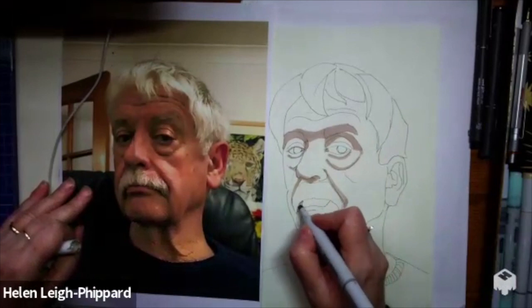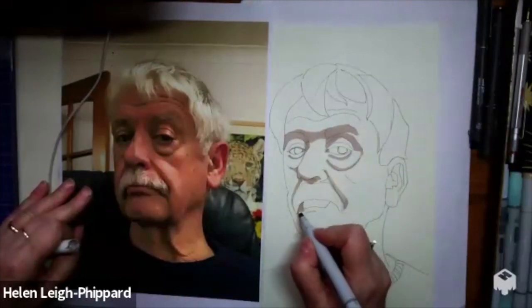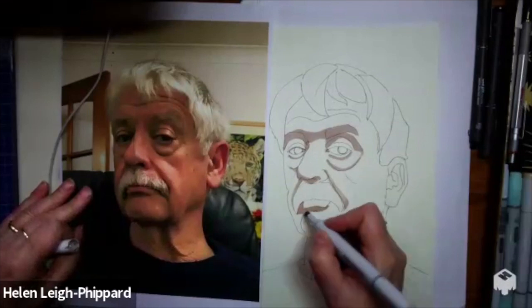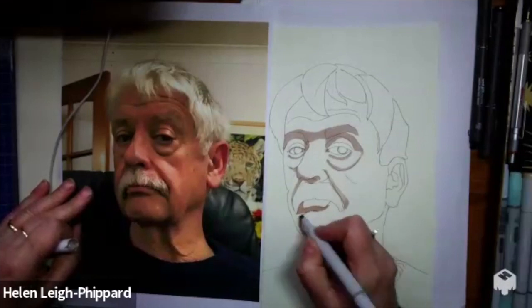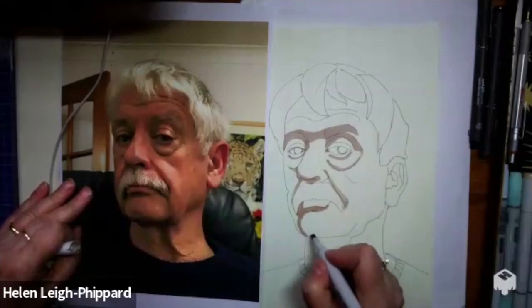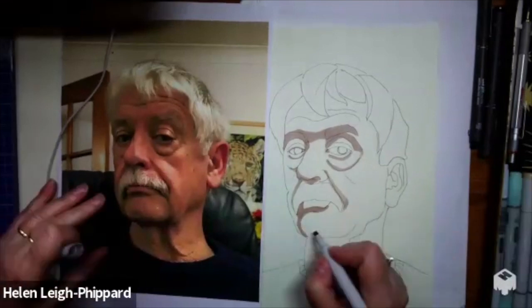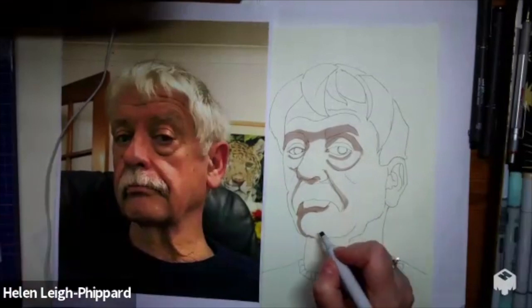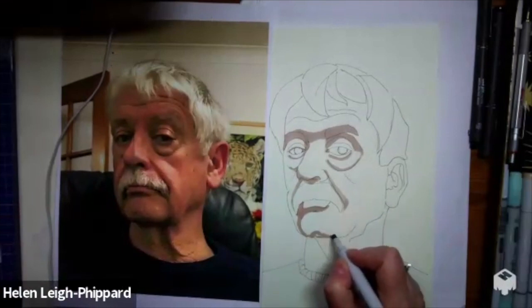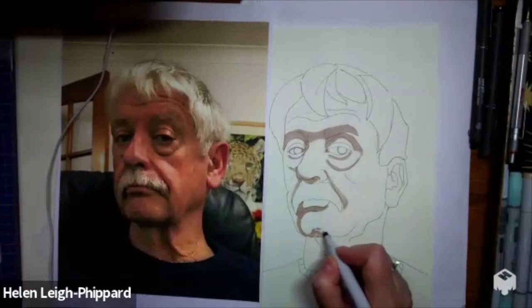So he also has quite dark shadow under his lip here. And around this circle of his chin. I love it when someone actually has a very definable circle of the chin, because I tend to draw them in. But in his case, it's there. So I'm going to make this shadow a little bit broken up, because his is.